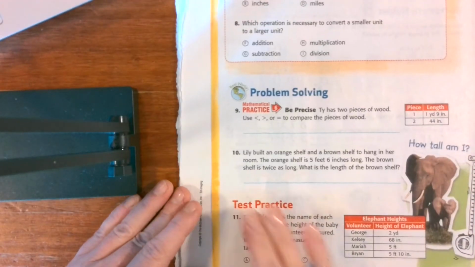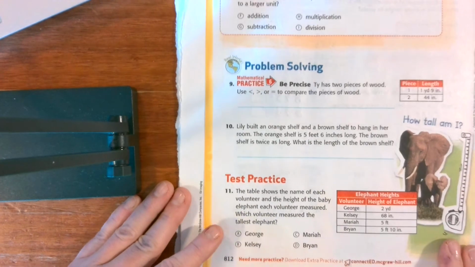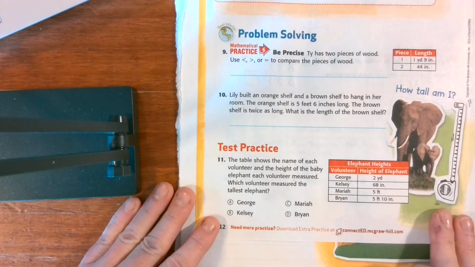All right, and then there's a few questions on the back as well. So there's 11 questions total.